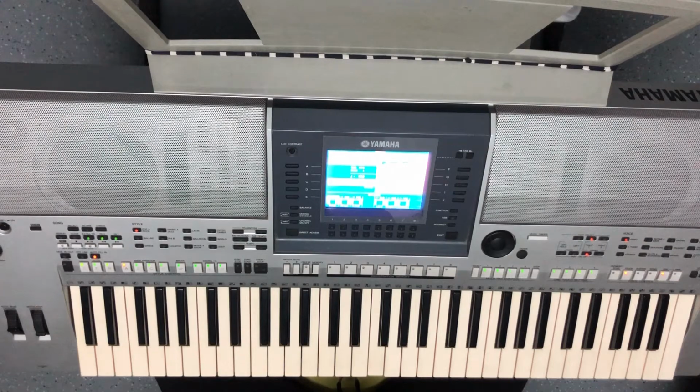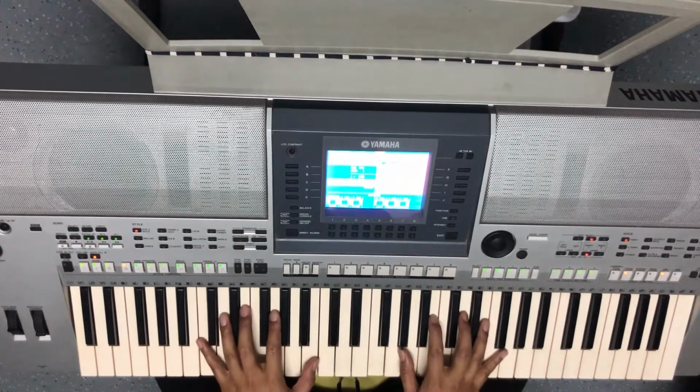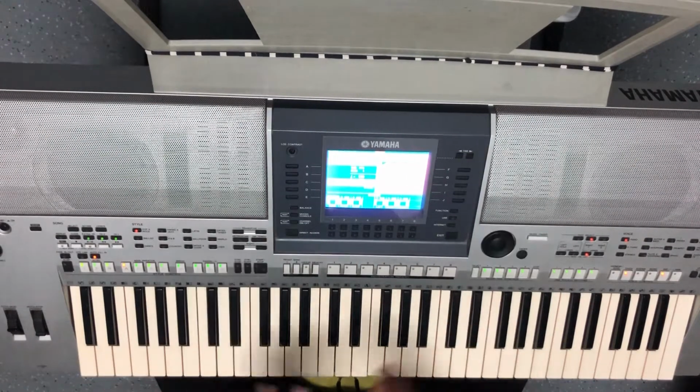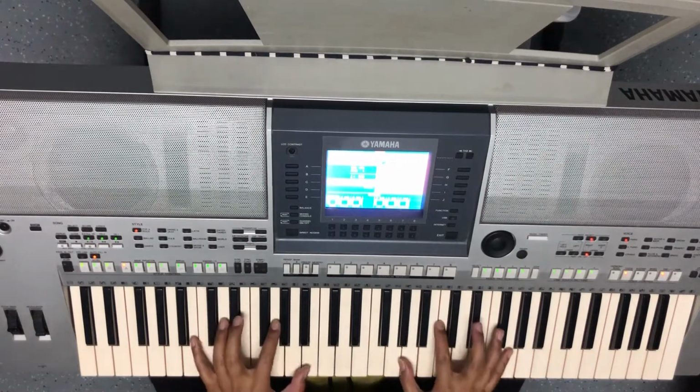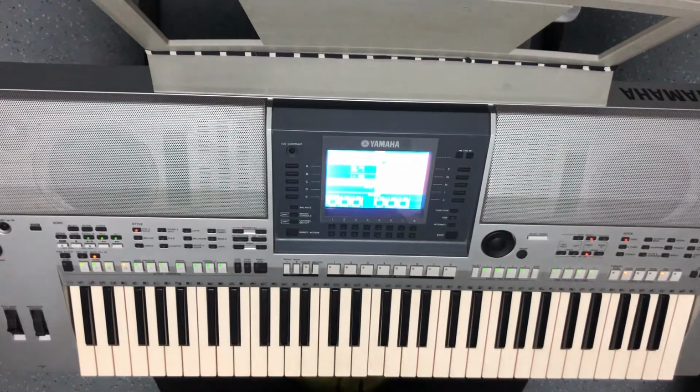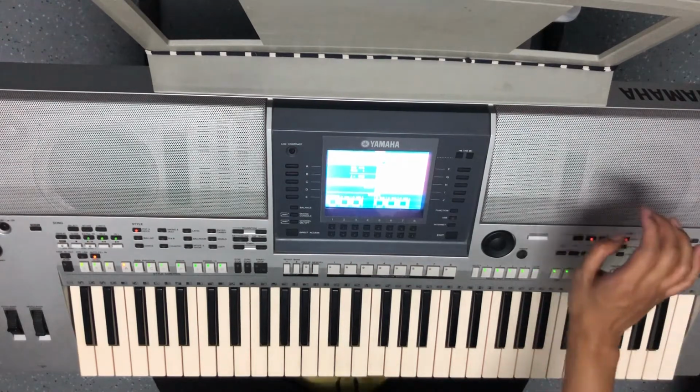I was planning to make this episode with my iPad over here and learn some songs, but as I said in the previous episode, if you heard me, that iPad was dead. I thought it was fully charged, but apparently it's not charged at all. So I have to play blindly again because I don't have my music sheets with me. I don't have any music sheets as such right now.